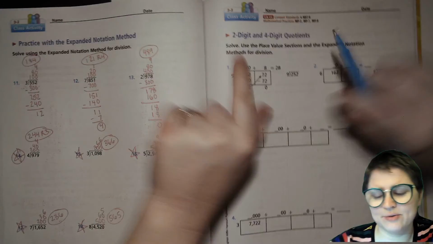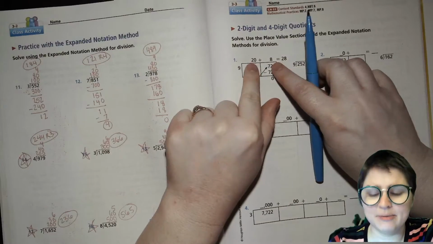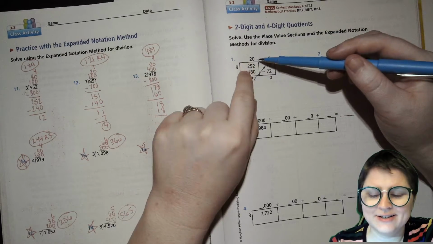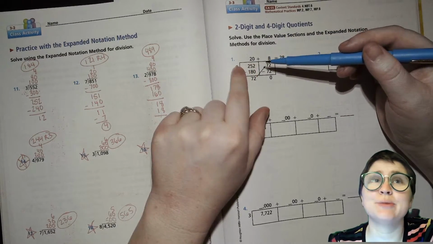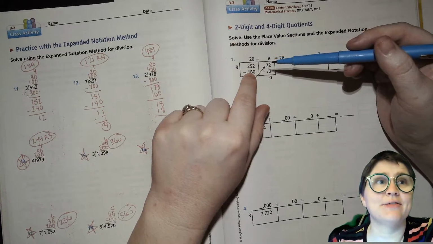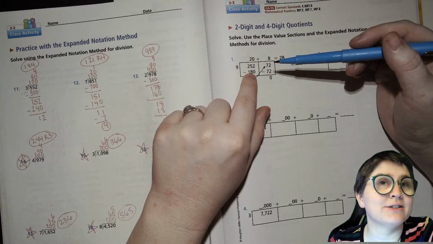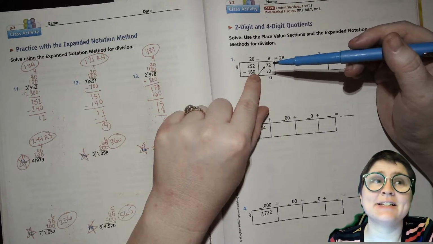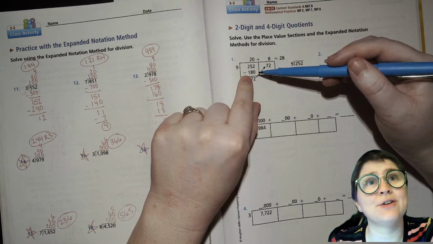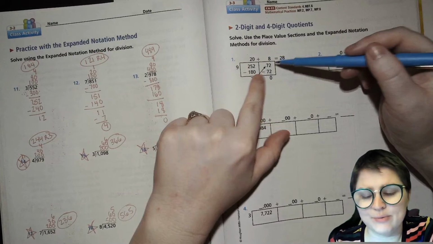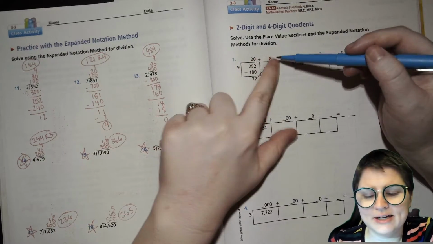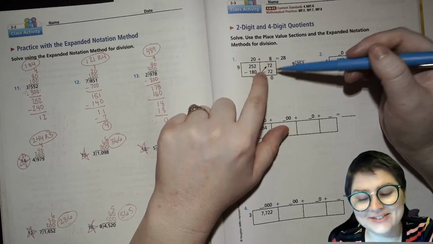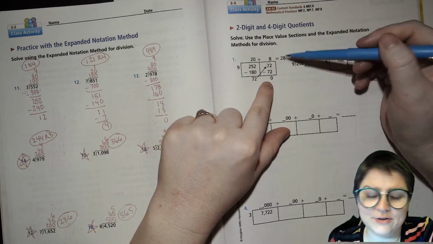Number 1 is partially done for us. They have the place value above and the sections below. And then they said, okay, how many 10s do you need to multiply 9 by to get close to but not over 25? 3 10s would be 27 10s, that's too many, so we went with 2 10s, which got us 180. Then we found the difference, we brought it over, then we asked ourselves how many 1s we multiplied by 9 to get close to but not over 72, and it was 8, right?